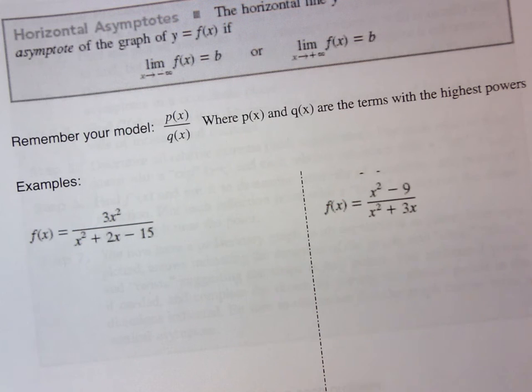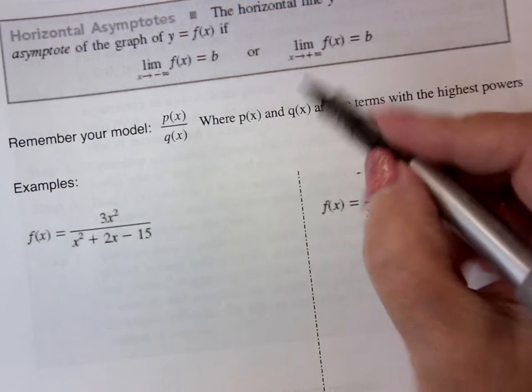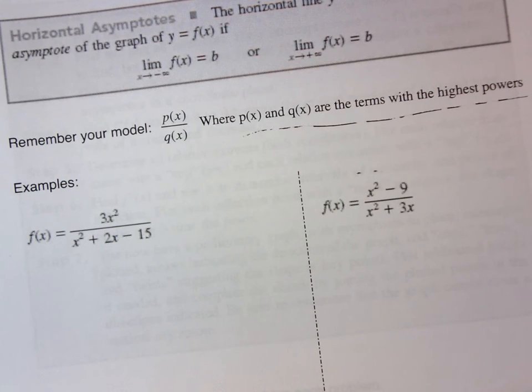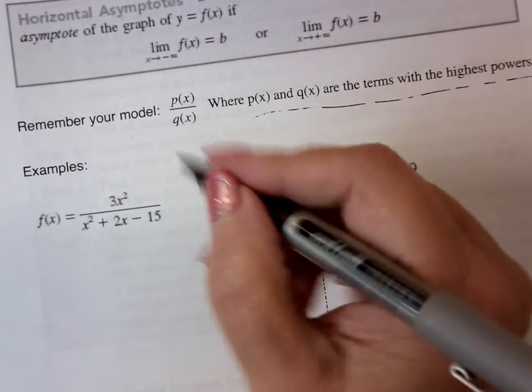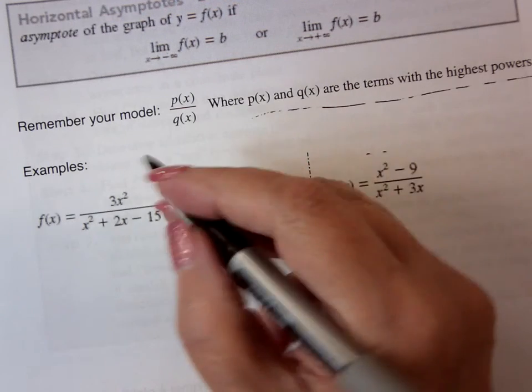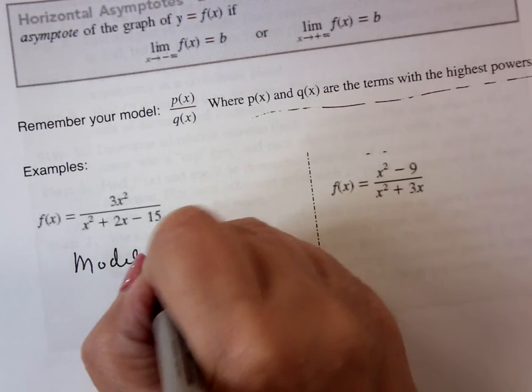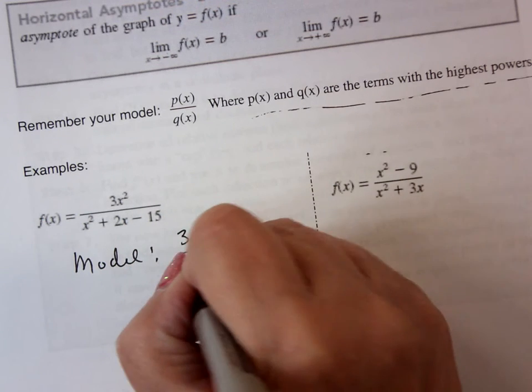And remember, as we're going limits at infinity, it's that old model, the idea of the end behavior model, where you take the quotient of the highest powers. So now what I want to find, do I have an HA? Well, my model is 3x squared over x squared.